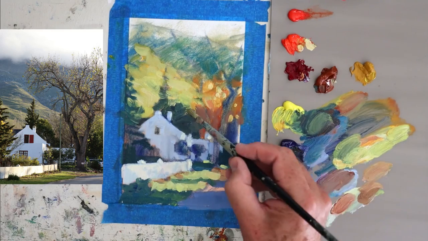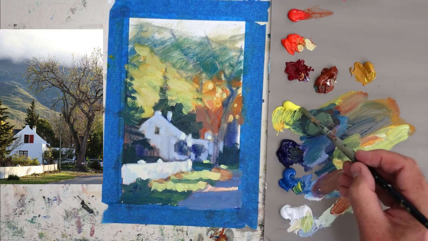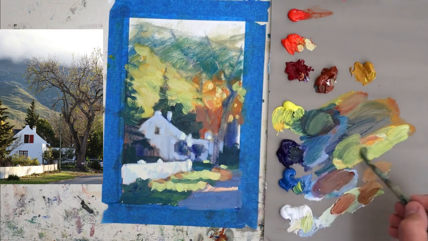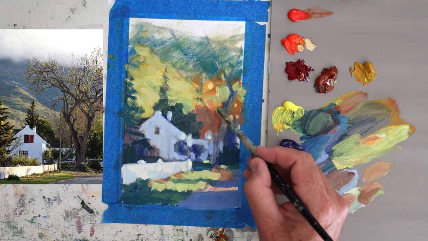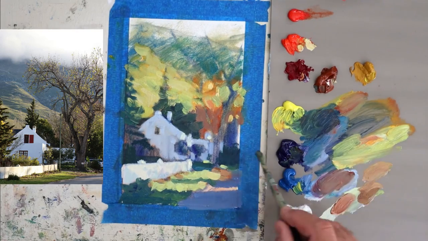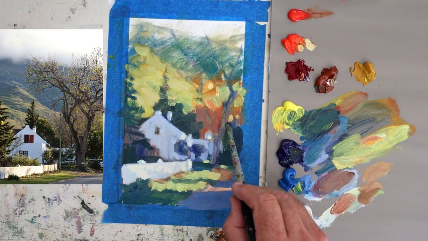What's different about the painterly approach is you work your way from large to small, constantly adjusting shapes. As long as you get your value structure correct, you can find your way to the resolved painting.